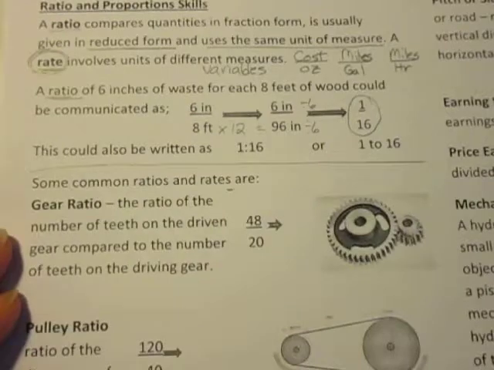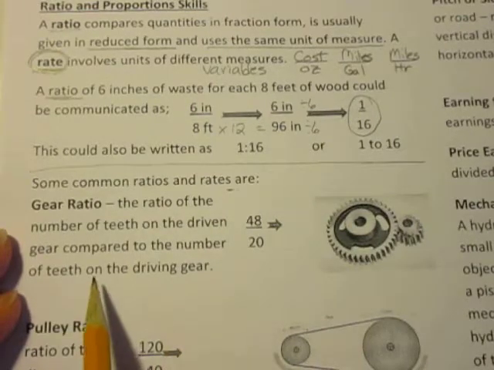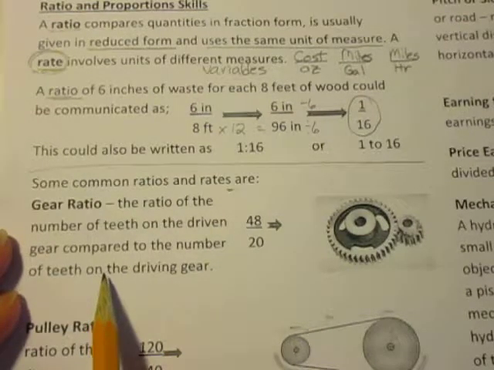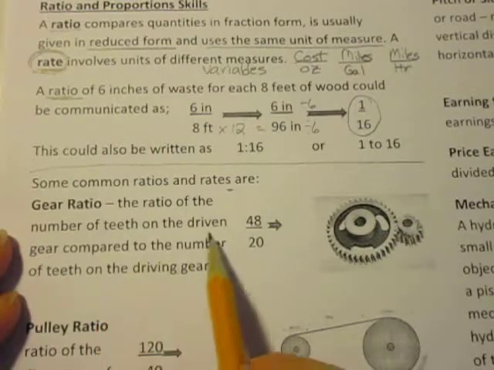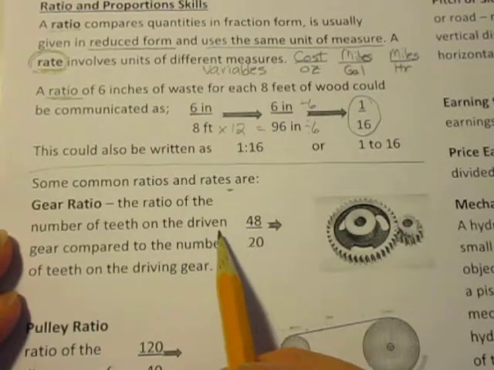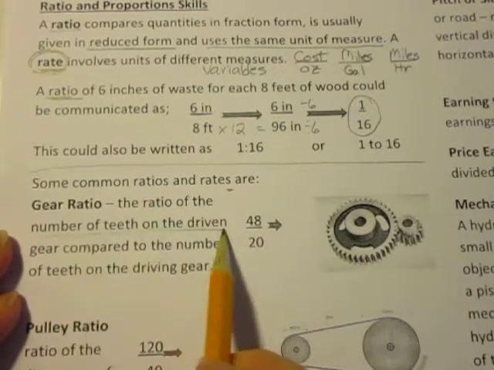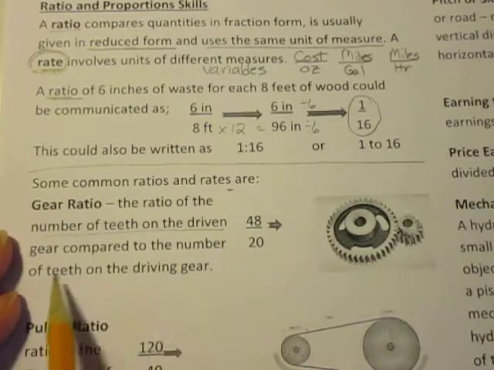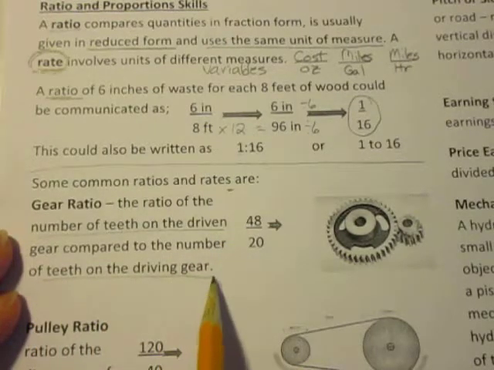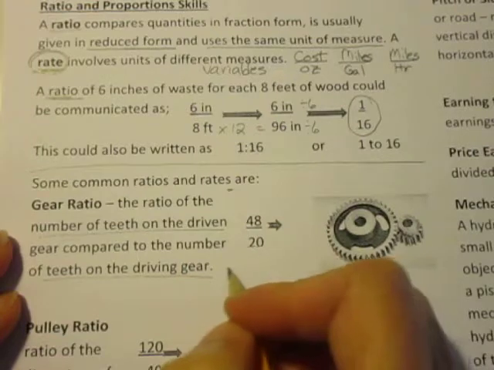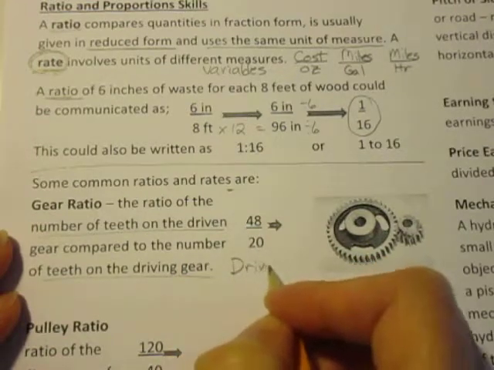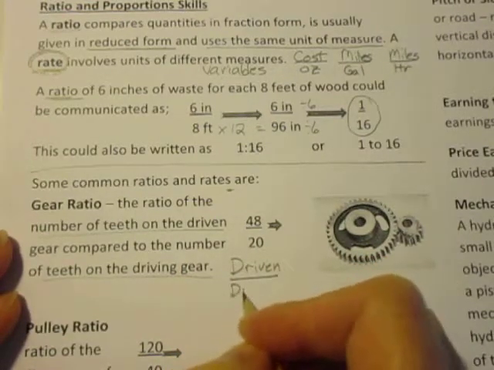Some different applications that use this, if we would go to a gear ratio of an engine, generally the gear ratio is given by the number of teeth on the driven gear compared to the number of teeth on the driving gear. So you can set up a word ratio of driven over driving.